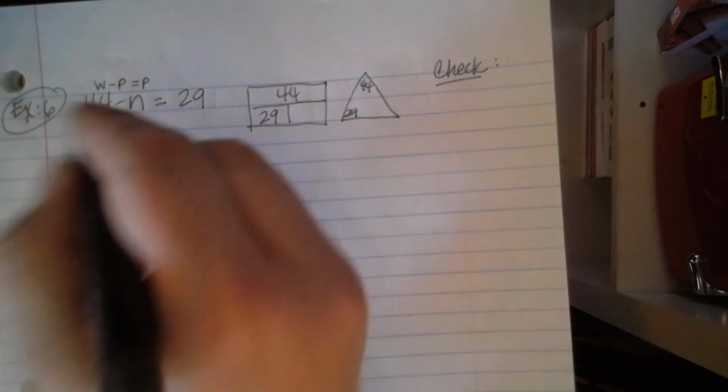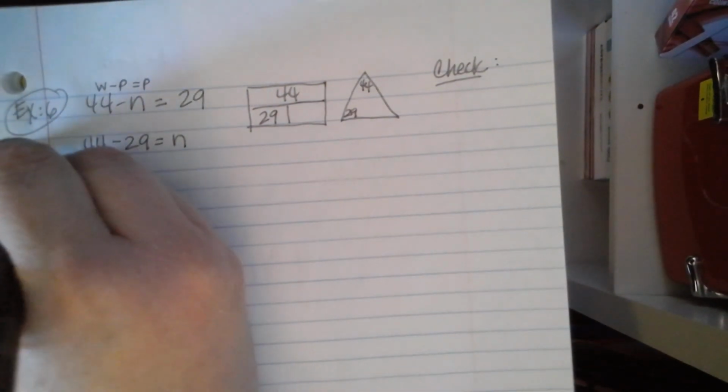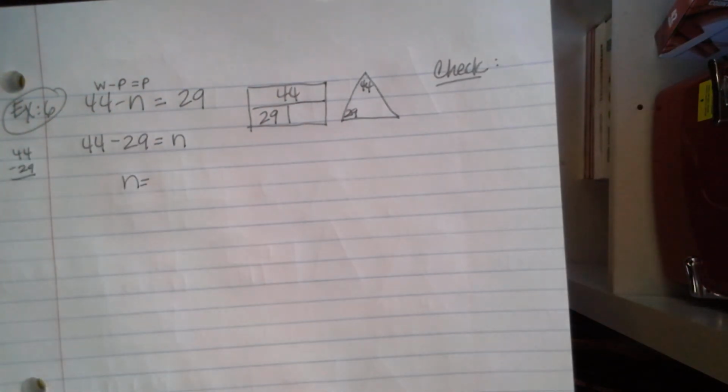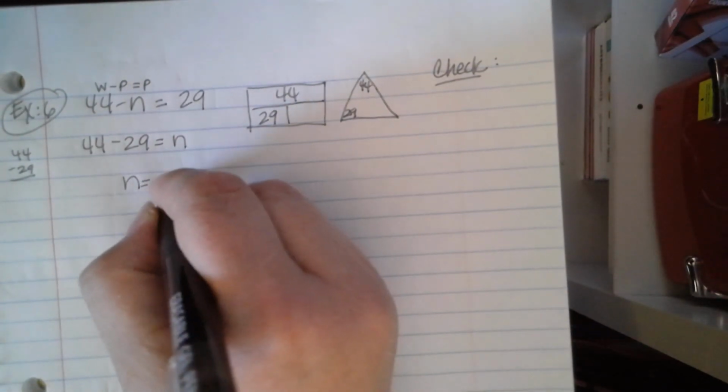All right, so you should be over here on the side doing a little math. Okay, we're subtracting with borrowing, so somebody give me an answer. Is it 5? No. It's 15. Is it 15? Yeah. N is equal to 15.